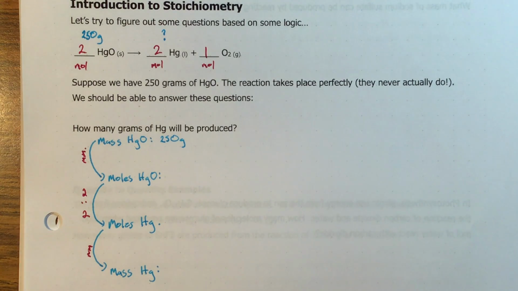Now I read these out in my head and I write them out all the time. I've taught this course for a number of years and I always read them out and I always write out my conversions. So first thing, HgO, we need the molar mass of HgO. Hg, that's mercury oxide. So 200.59 plus 15.999 is equal to 216.598.